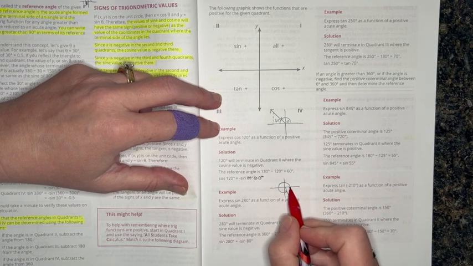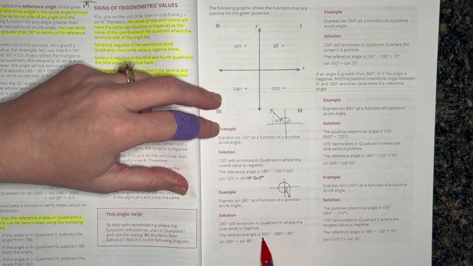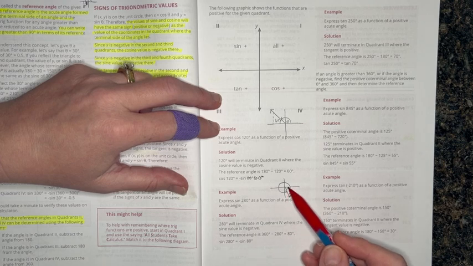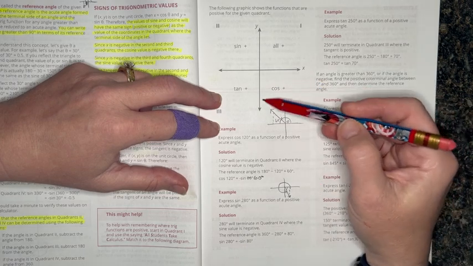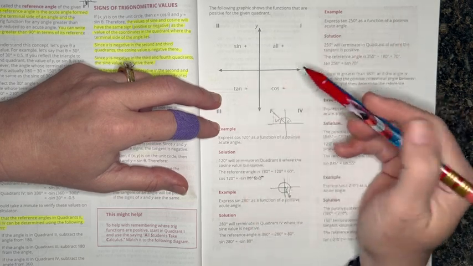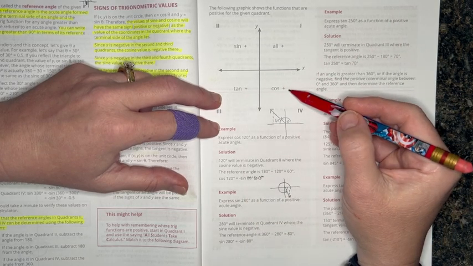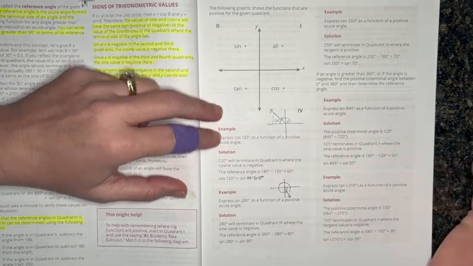And so this is my reference angle here. So I'm going to take 360 degrees minus the angle to find that it equals 80 degrees. My reference angle is 80 degrees. So the sine of 280 degrees is going to be equal to the negative sine of 80 degrees. Negative because in this quadrant, my sine would be a negative answer. Okay? Got to remember what quadrant we fall into.